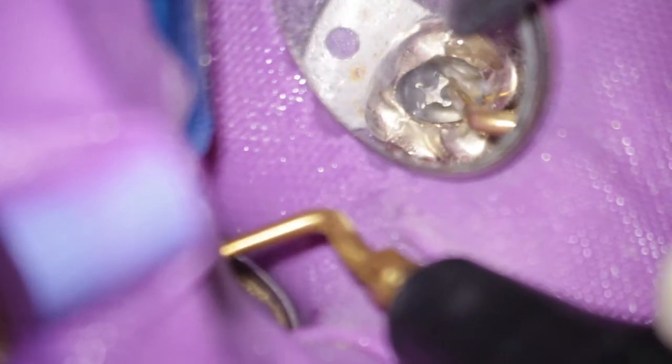Now we have water cooling. You can see how the post vibrates. That will destroy the connection between the post threads and the dentinal walls. With time the post will lose its friction, but it also takes time and patience. Always with water cooling.